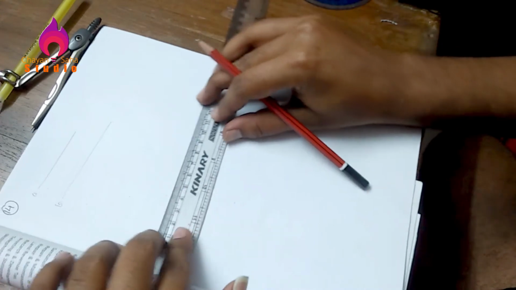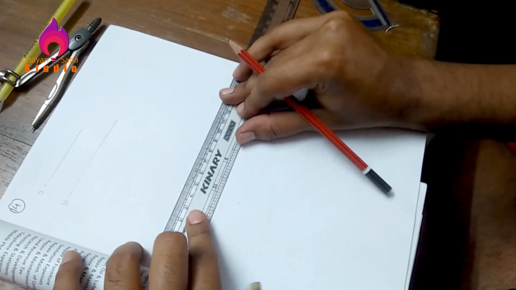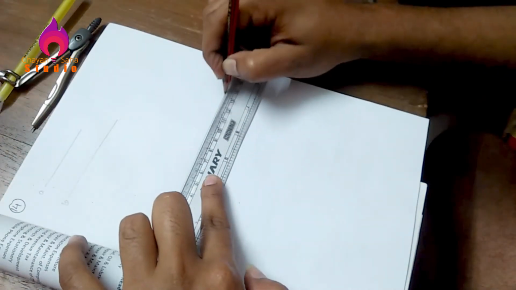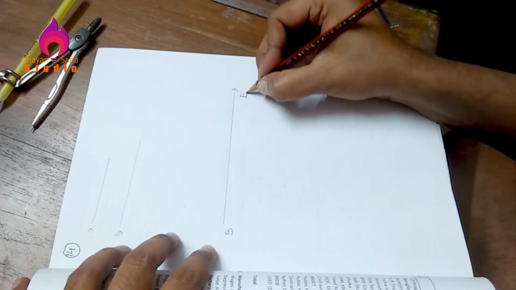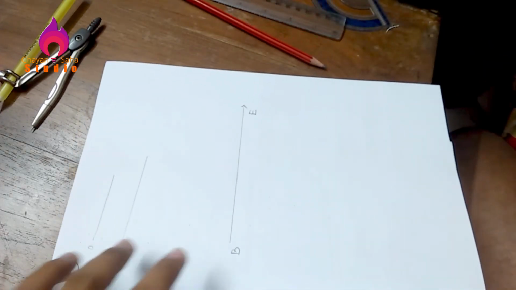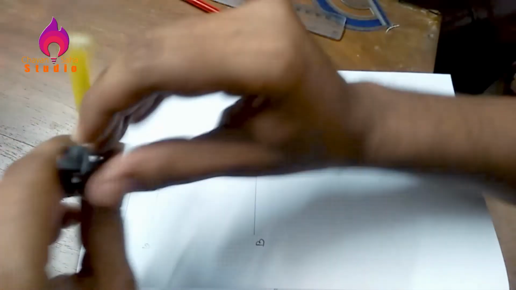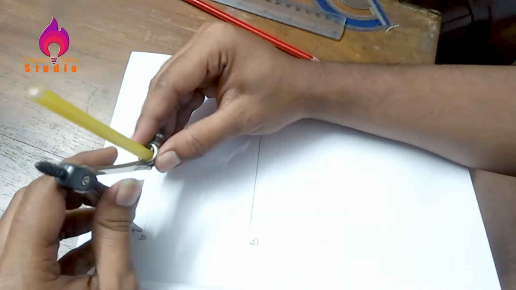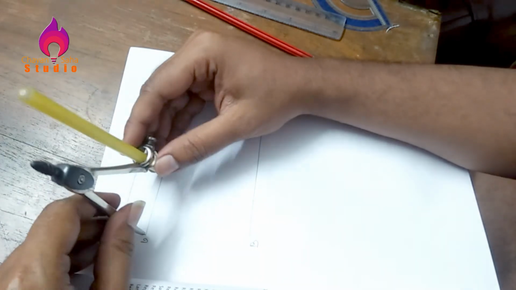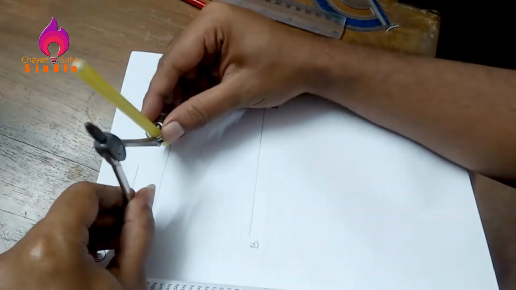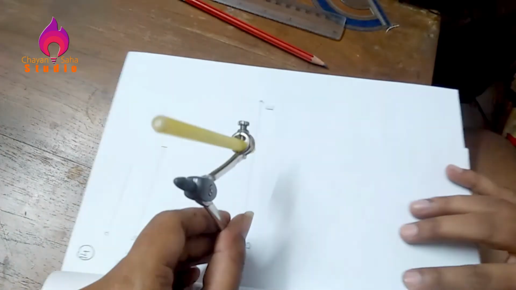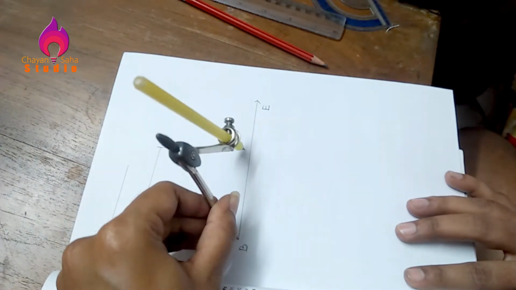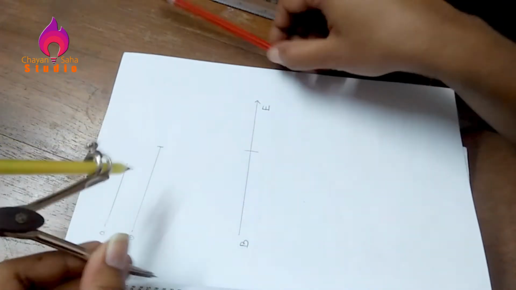Well, now what we have to do is take any ray BE over here. So this is B and this is E. Great. So now what? Now take the length of the diagonal first. So this is the diagonal over here. Take the length of the diagonal first, and from BE cut BC with the length of the diagonal.